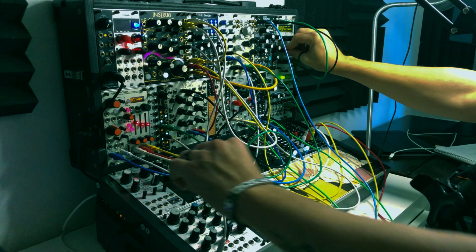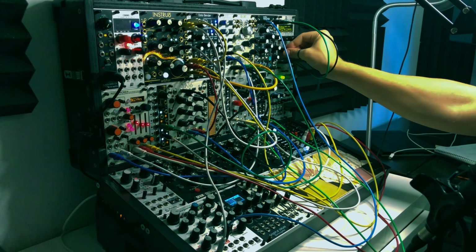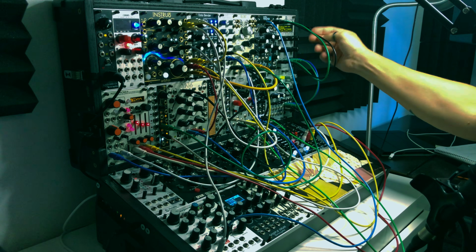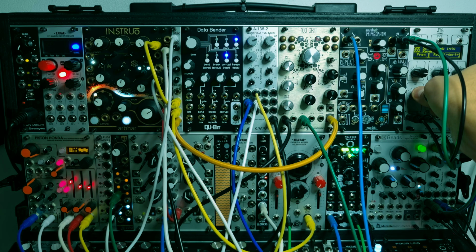One of the best ways to cut a scene like this is just take off the inputs with a little bit of dry wet.